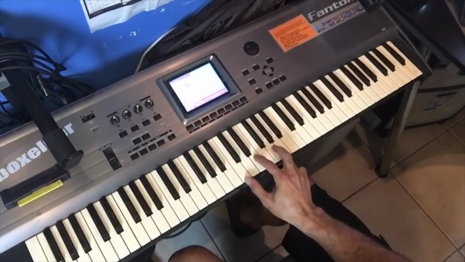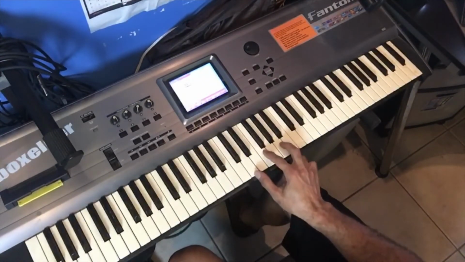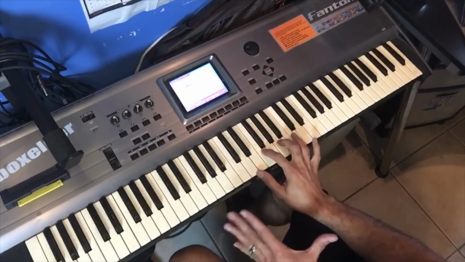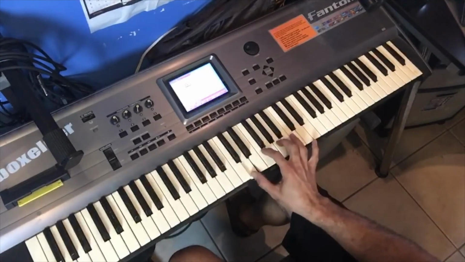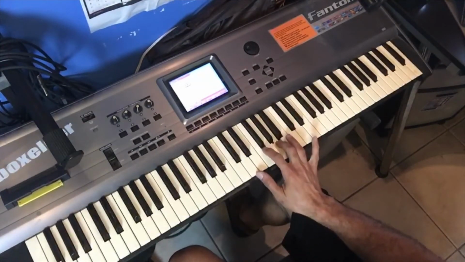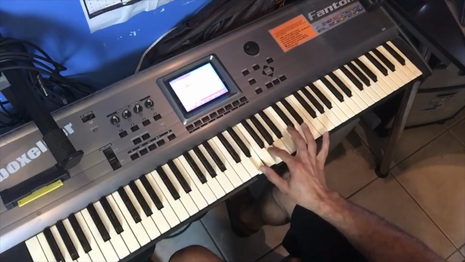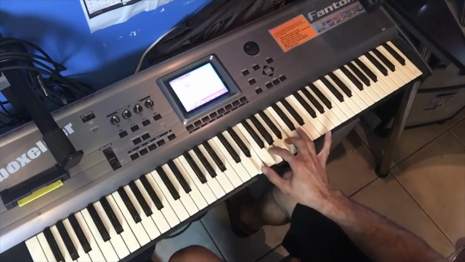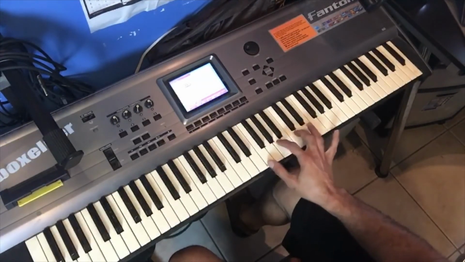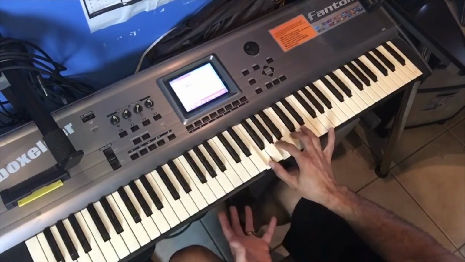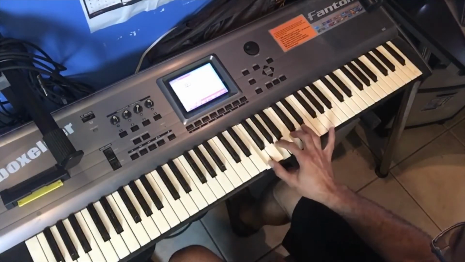But by moving from here to here, now we've got a minor chord with the root being D. So there we have a D minor chord. If we move again to the root, which is E, and play the same spacing, we have E minor. Same spacing here, but starting with the root F, we now have F major.